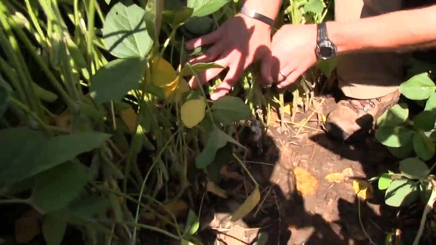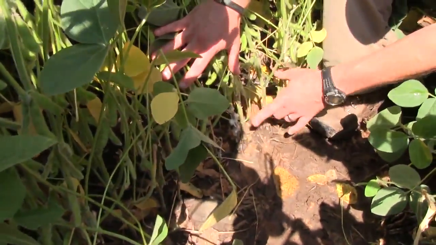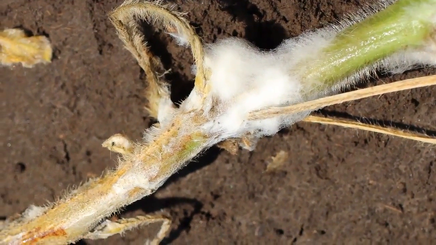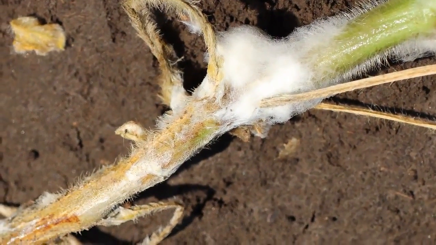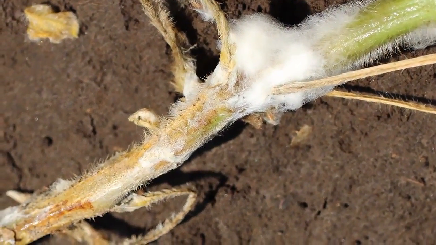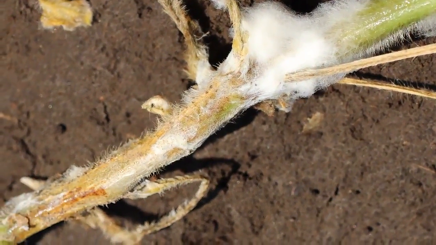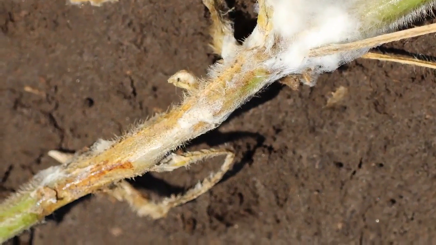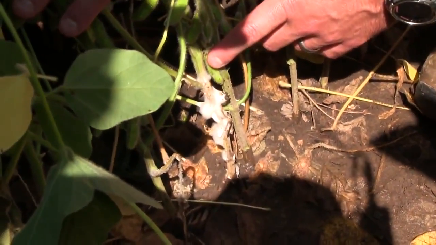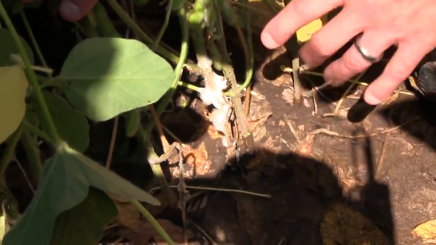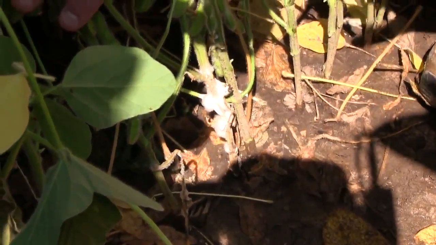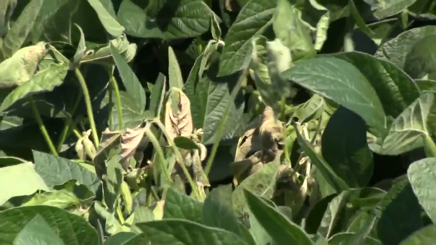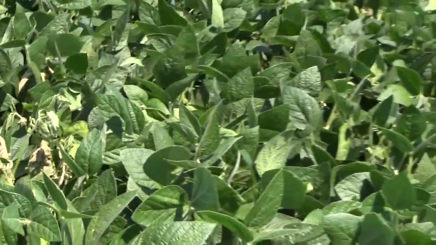You can see the white fluffy mycelium, or the body of the fungus, actually causing damage here on the plants, and you can see that white fluffy growth that gives white mold its name. You'll also notice that the symptom we see down here at the base includes a bleached, almost paper bag brown lesion at the base. And this lesion on the main stems will actually girdle the plant, which disrupts the vasculature of the soybean plant, which leads to the wilting symptom that you see up at the top.